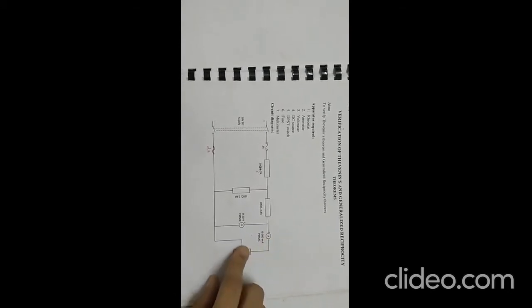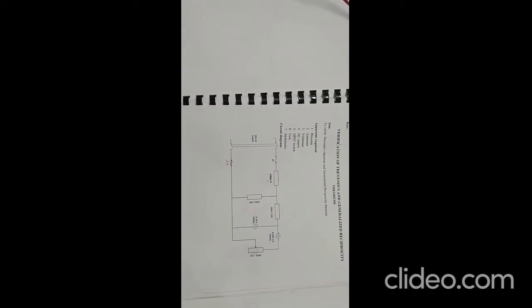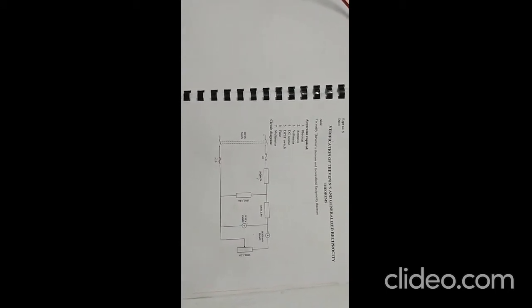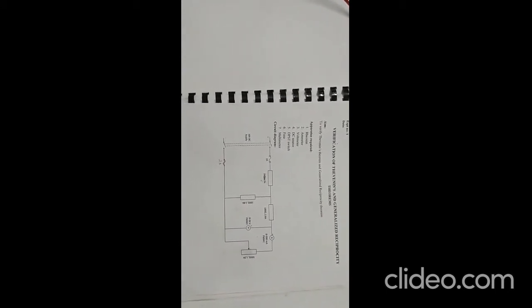So we will now show how to position the rheostat at different values of 100 ohm, 300 ohm and 500 ohm using a multimeter.